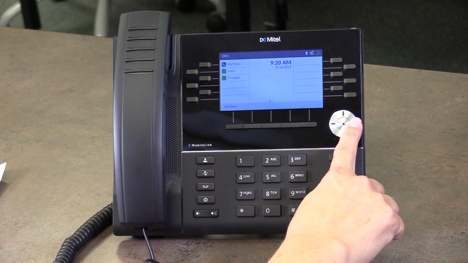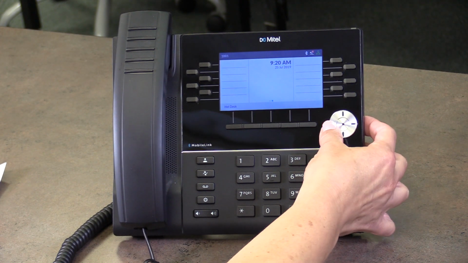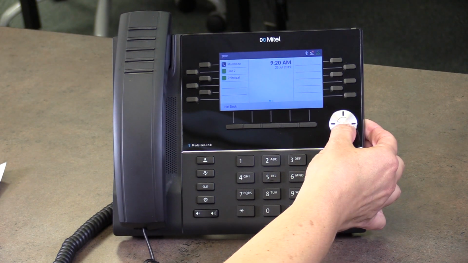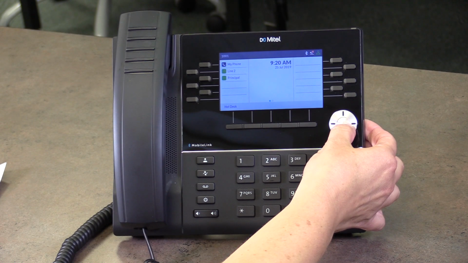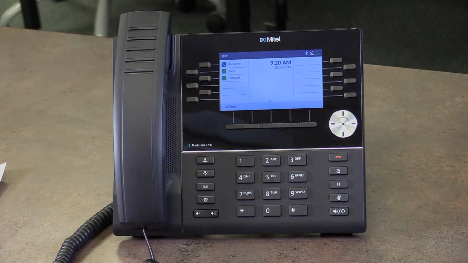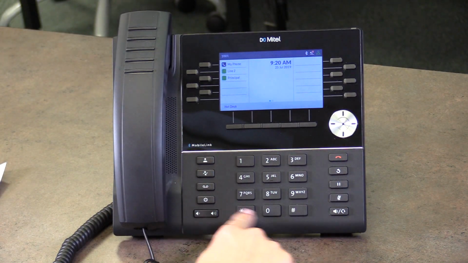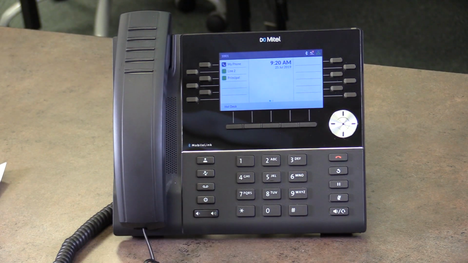To the right of those soft keys is your navigation tool. It will allow you to scroll left and right, up and down, and the center you push to select an option, and that'll be demonstrated in some of the other features. Down at the bottom of the phone are fixed feature keys that I'm going to go through.